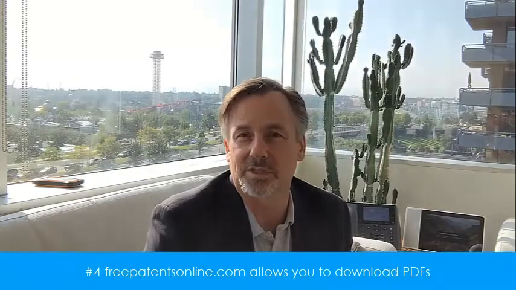For downloading patents, Google Patents provides them for download, so does the WIPO site. The U.S. Patent Office doesn't provide them as easily for download. Free Patents Online is somewhere that you can get a PDF of a patent application pretty easily. That's a free site to use.